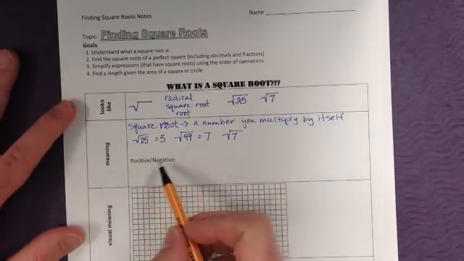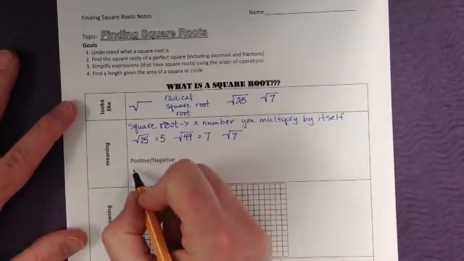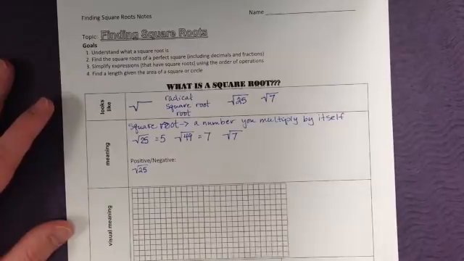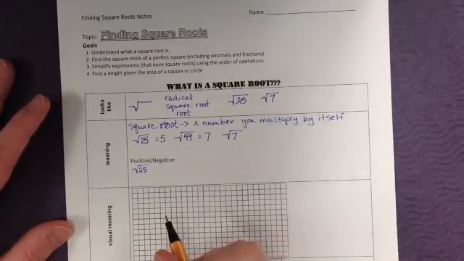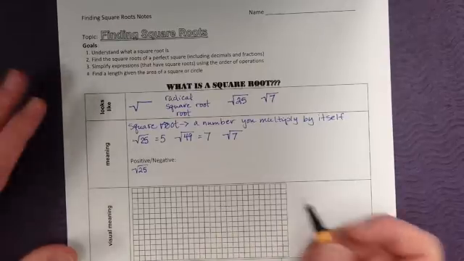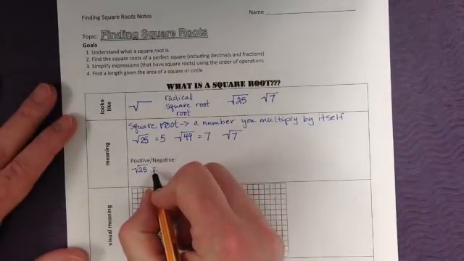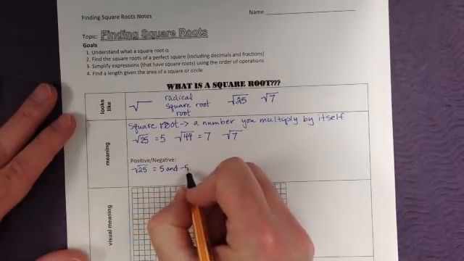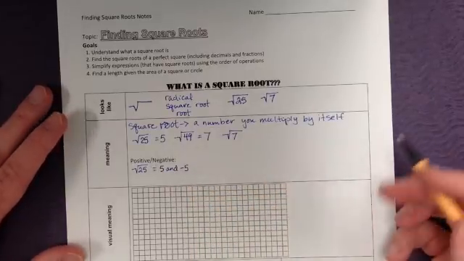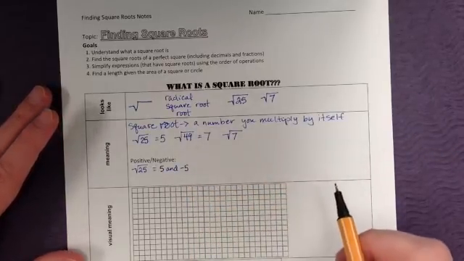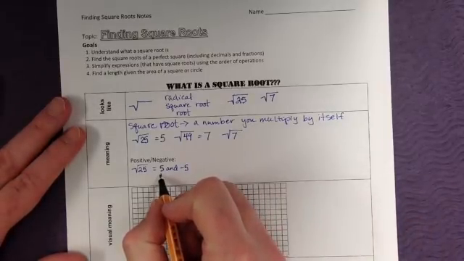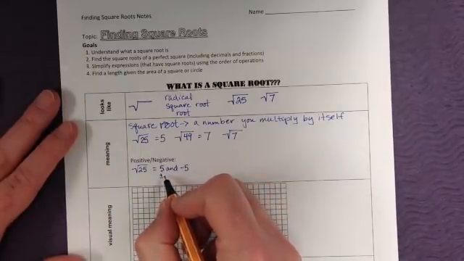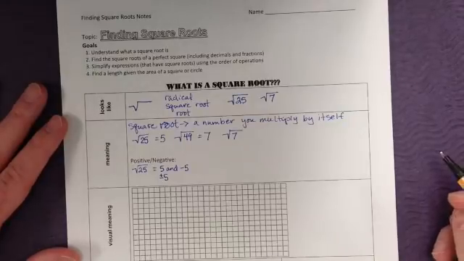Okay? Now, there's this thing about a positive and a negative. I'm going to go back to the square root of 25. I know that 5 times 5 is 25, but isn't negative 5 times negative 5 also 25? It is. So actually every square root has two answers: the positive answer and the negative answer. So the square root of 25 is actually 5 and negative 5. We have a new symbol that helps us know that, and that is the plus or minus symbol. So instead of putting 5 and negative 5, I can just put plus or minus 5, and that gives me the square root.